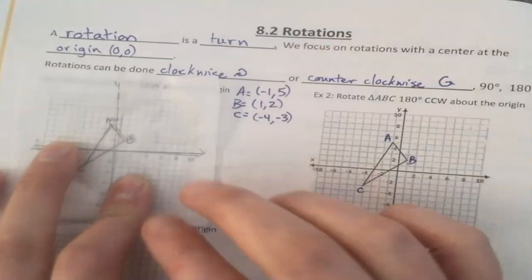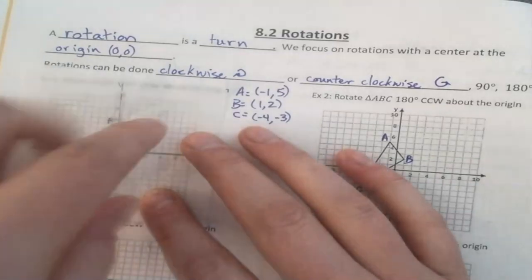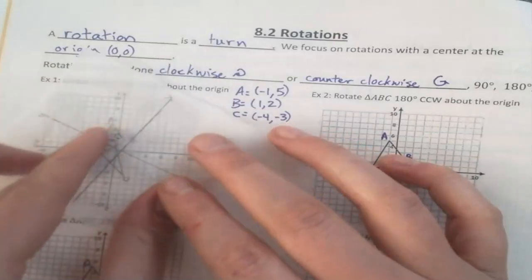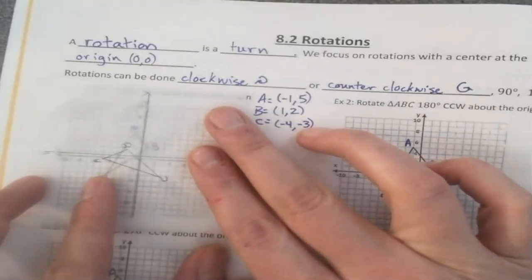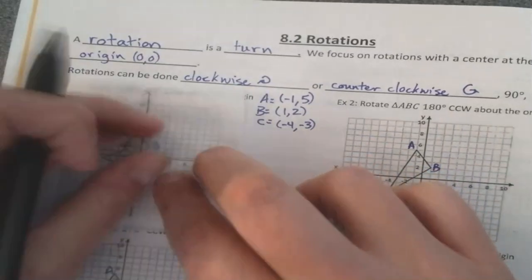All right, so we are going to take this and we are going to rotate this 90 degrees counterclockwise. So quadrant 1 is going to become quadrant 2. So let's do that. Quadrant 1, move it over to quadrant 2. That is 90 degrees.